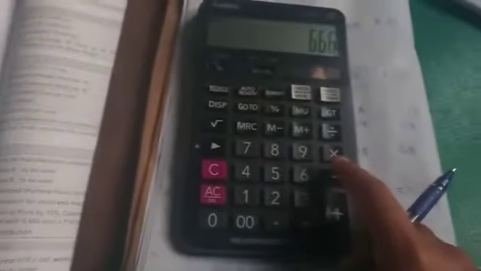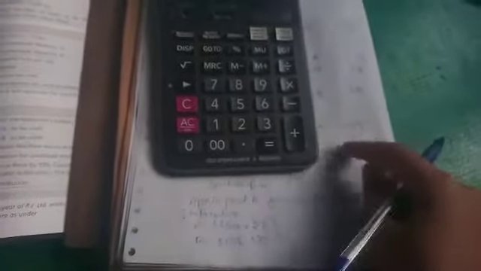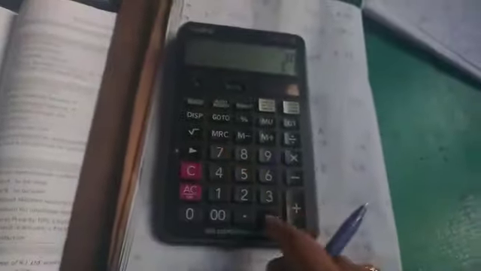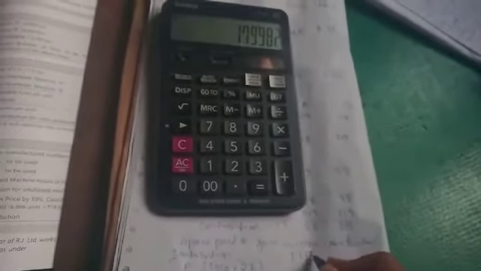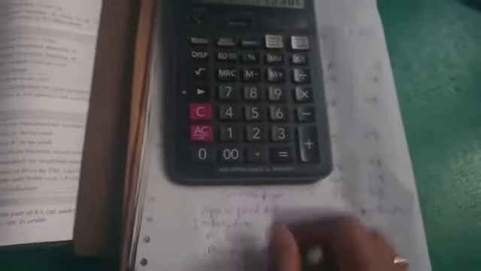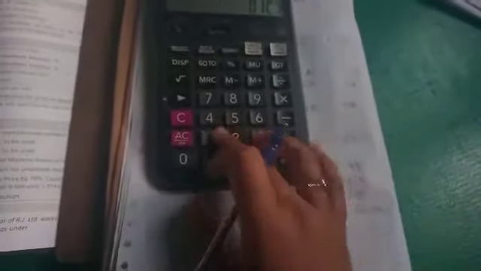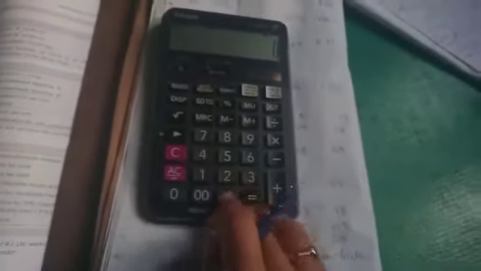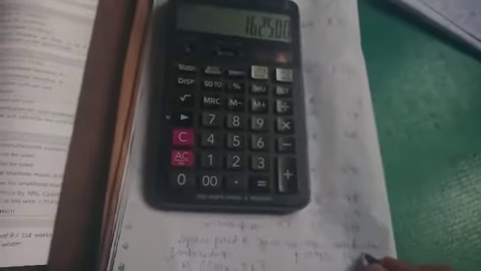6666 into, sorry, 6666 into 27, 1,79,982, and for this 8125 into 20, 1,62,500.